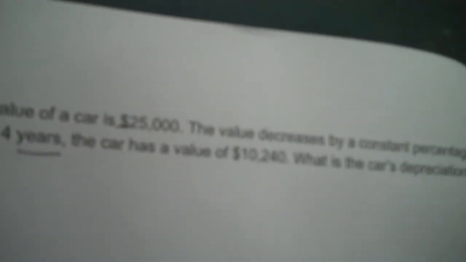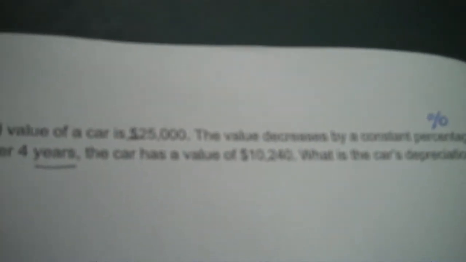Okay, last problem. The initial value of a car is $25,000. The value decreases by a constant percentage rate each year. After 4 years, the car has a value of $10,240. What's the car's depreciation rate? So you are finding the percent now. You still have your 2 units with dollars and years. So dollars per year.